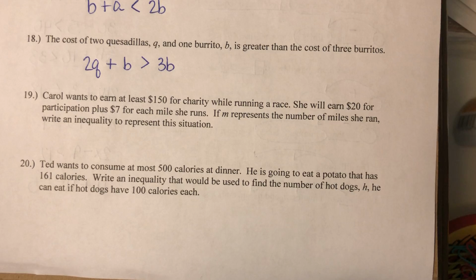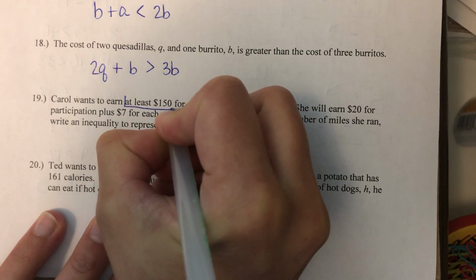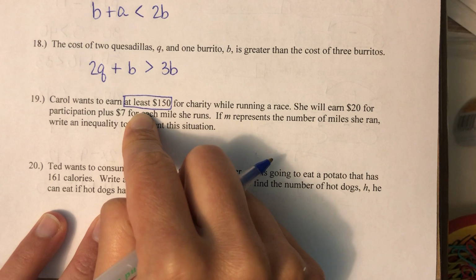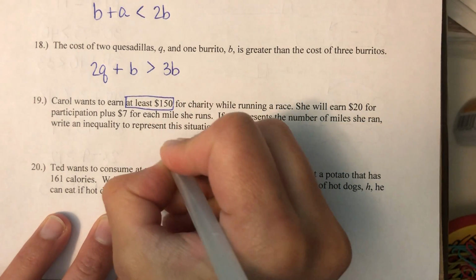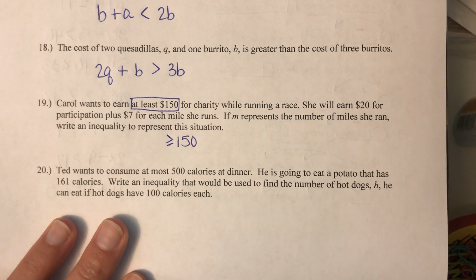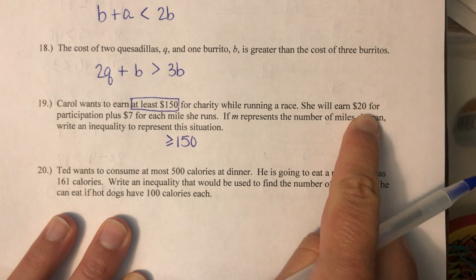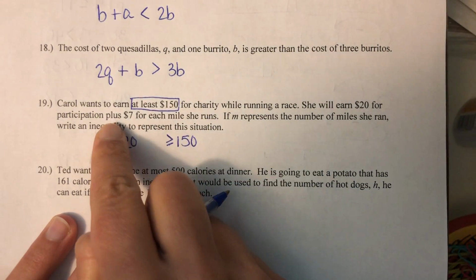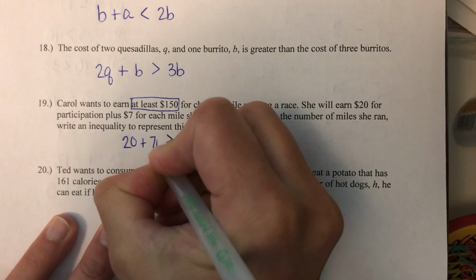Carol wants to earn at least $150 for charity while running a race. Let's box that in. Remember, what did we say at least was? 150 is the minimum, so she wants 150 or more. So let's put that in there. That means we're going to be greater than or equal to 150. That's kind of the ending of this problem. She will earn $20 for participation plus $7 for each mile she runs. If M represents the number of miles she ran, write an inequality to represent this situation. So she's earning $20 no matter what. And it said plus 7 for each mile. And we said miles was M, so 7 times the number of miles she ran.